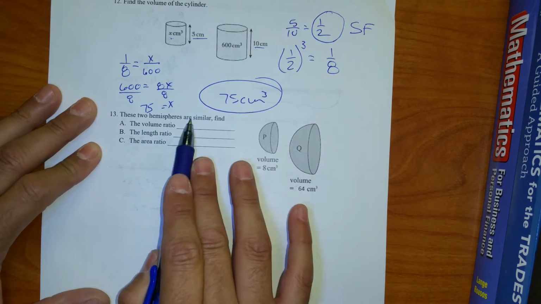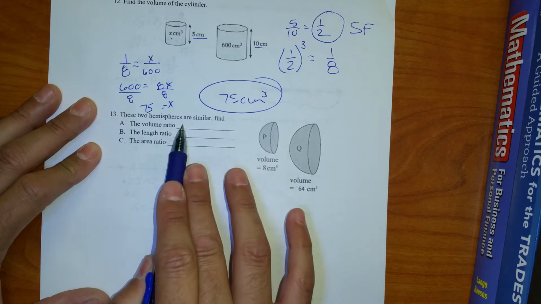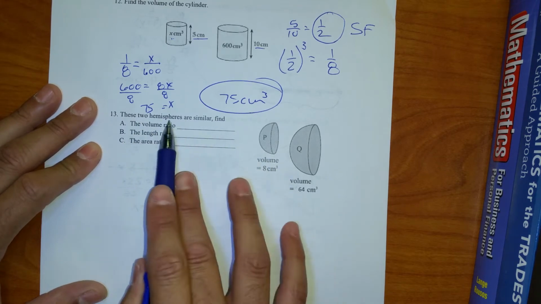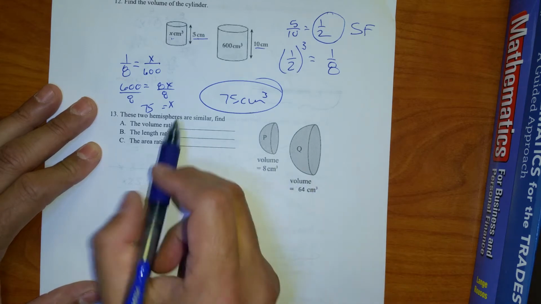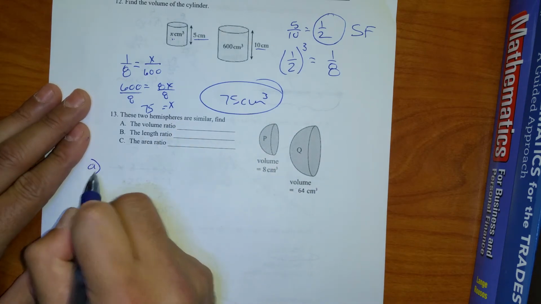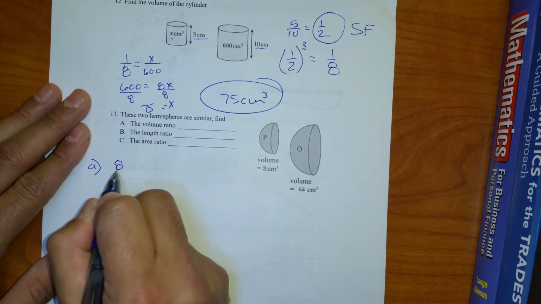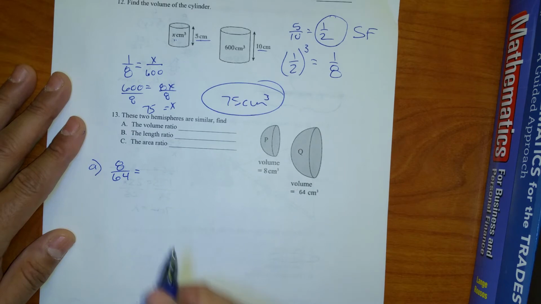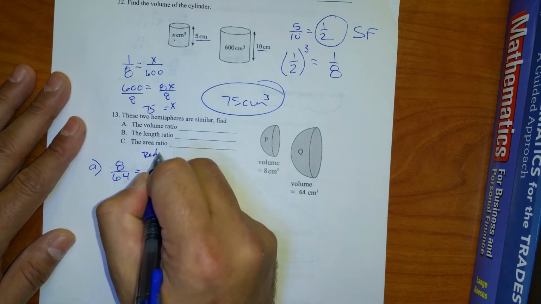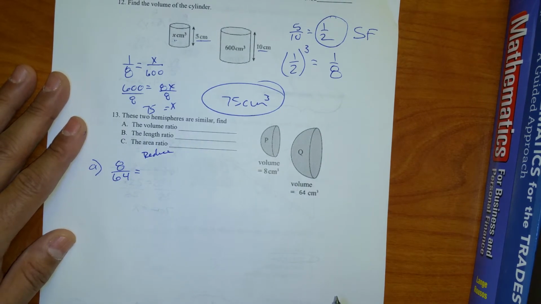It said 2 hemispheres are similar. Find the volume ratio. So I'm going to use the volume first. For part A, it's going to be 8 over 64. Now I reduce it. To reduce it, don't forget, you can just put it in your calculator to get the reduction.